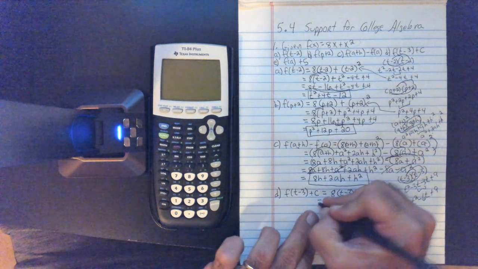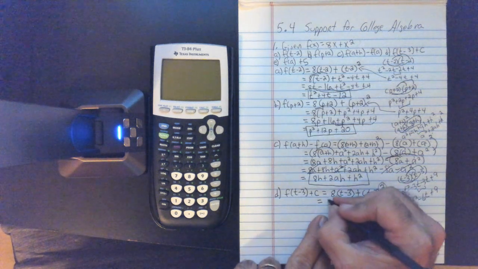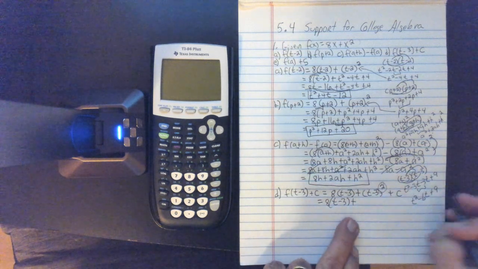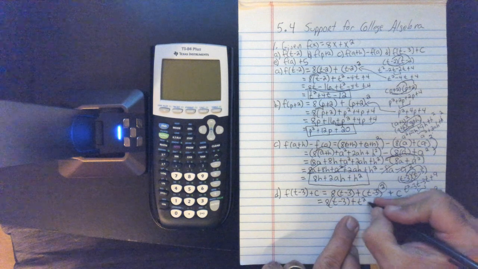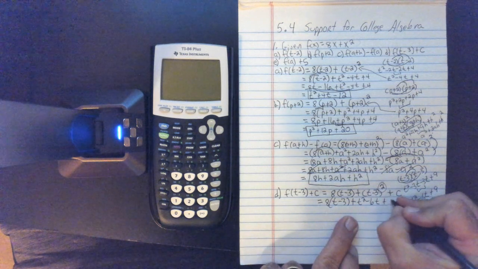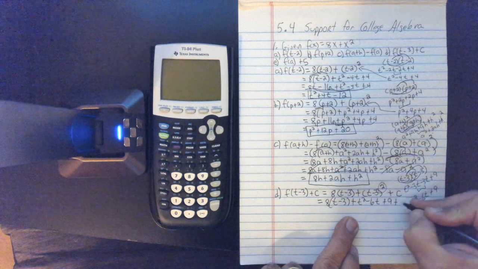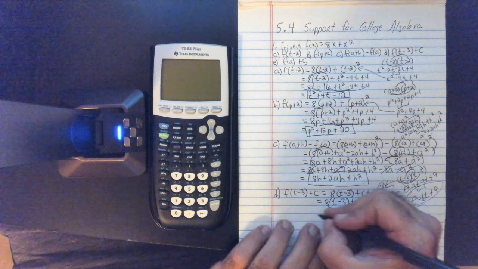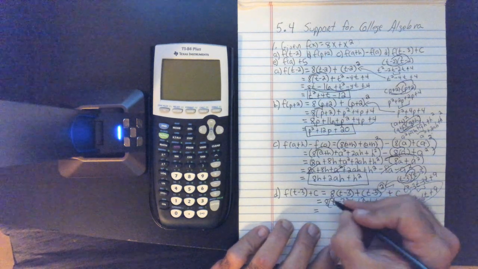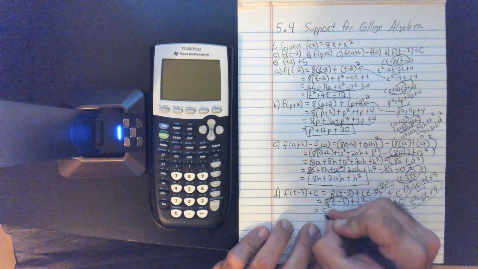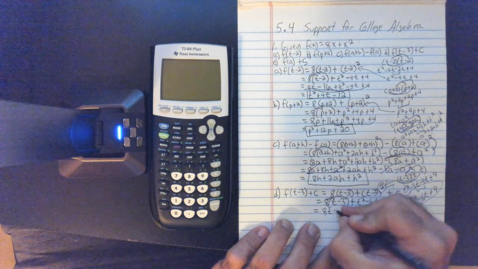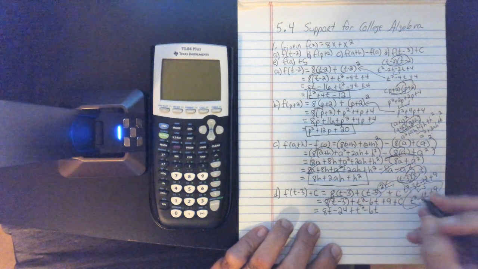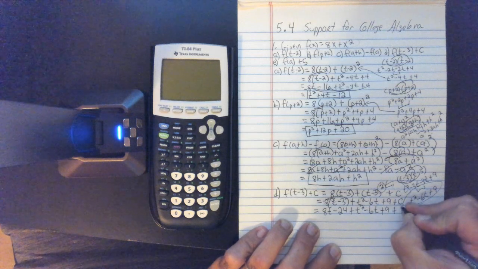Alright, so let me bring this down. I've got my 8 times my t minus 3 plus, let's put that in for this part, and I get t squared minus 6t plus 9, and then bring down my plus c. So all we did was replace this right there, okay? Now, all I can do is get rid of my parentheses by multiplying. So 8 times t is 8t. 8 times negative 3 is negative 24. Plus my t squared minus my 6t plus 9 plus my c.